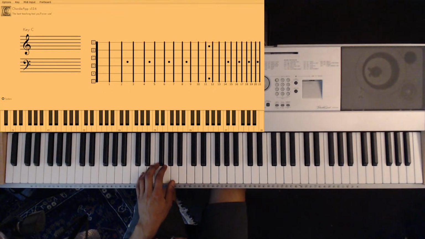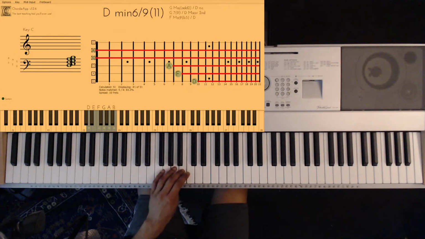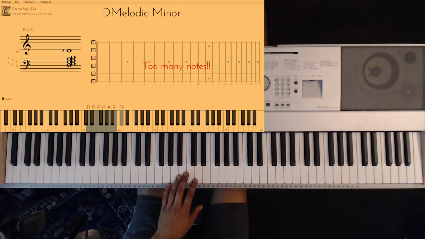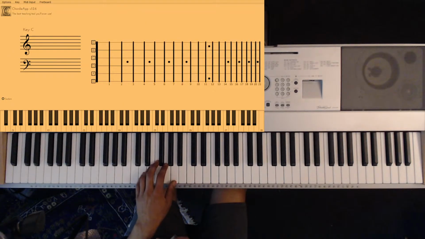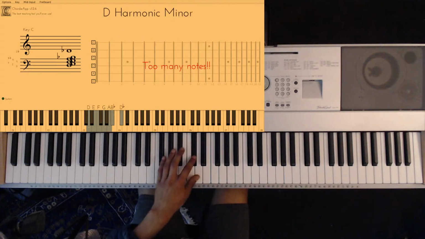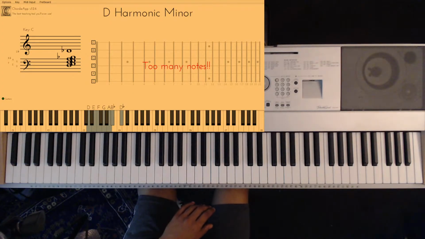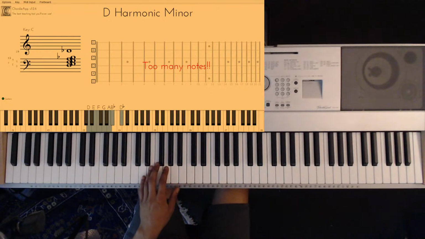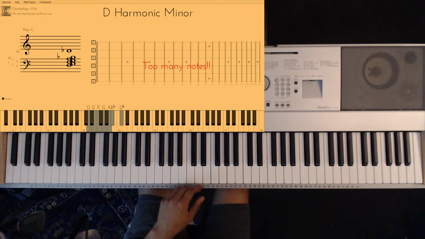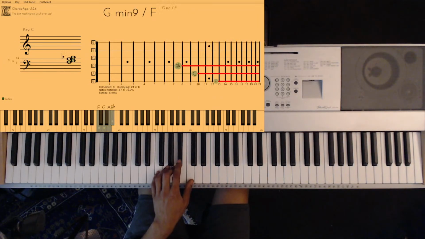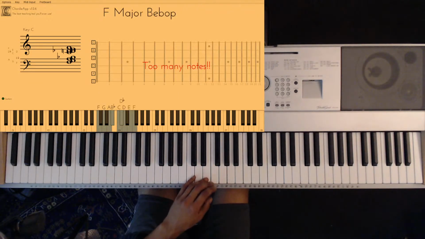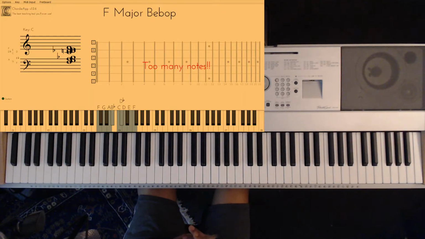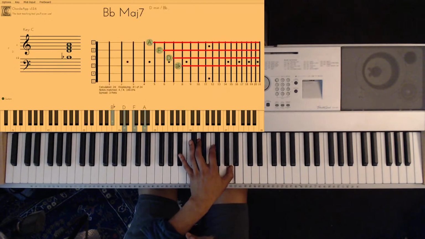or if we think of another minor mode like the melodic minor, then we get to also play the major bebop or diminished sixth scale, and all these together make it so that we get to play our Lydian mode as a fancy blues.